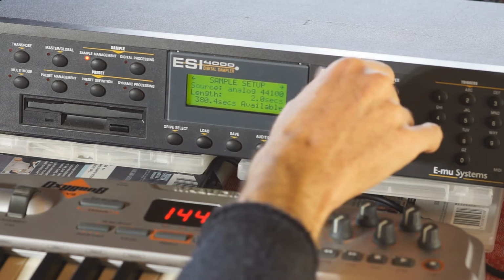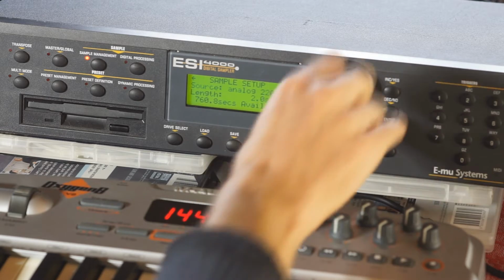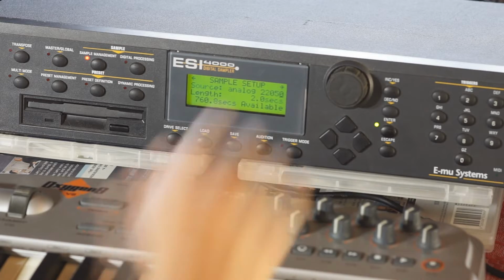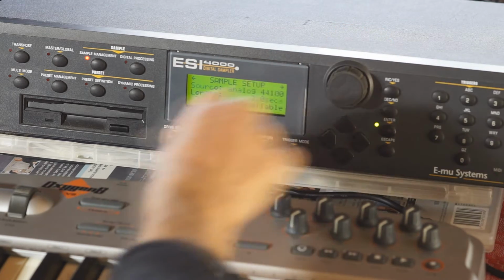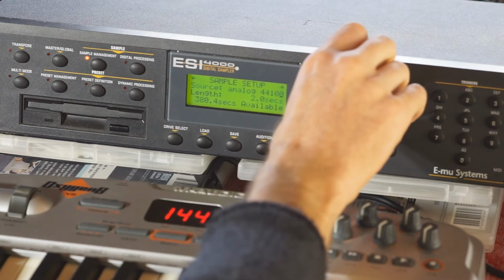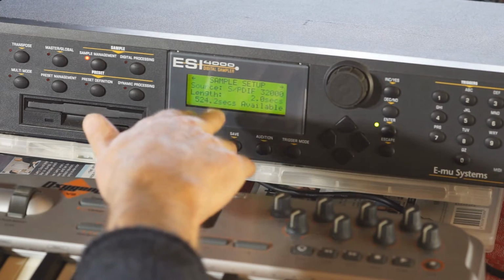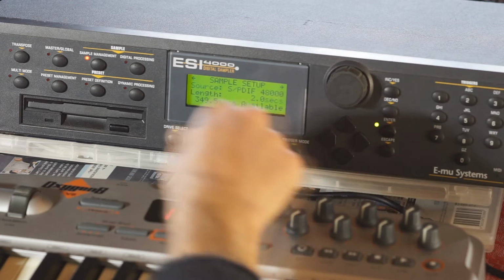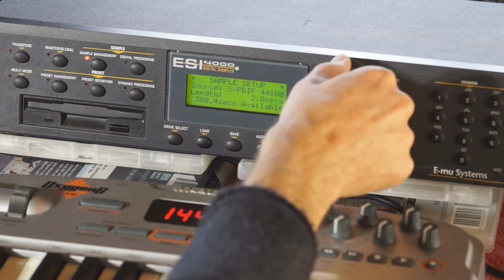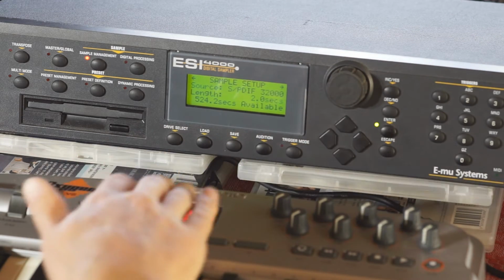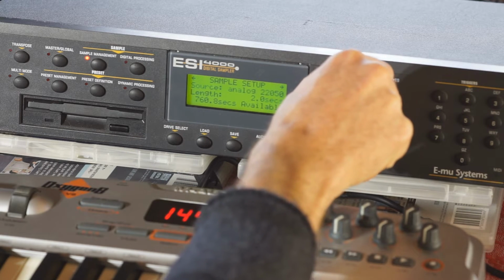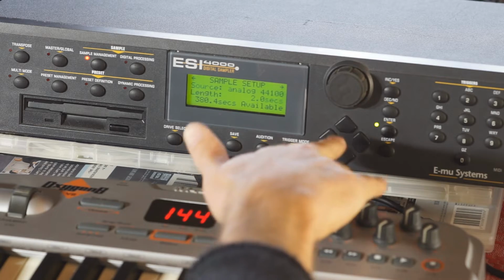Then on this line, you can select your sample rate and the source. So you can do analog at 22.05 kilohertz, analog at 44.1 kilohertz, or if you've got the digital card installed, then you can do your digital at 48, 44.1 or 32. So I'm going to use 44.1.